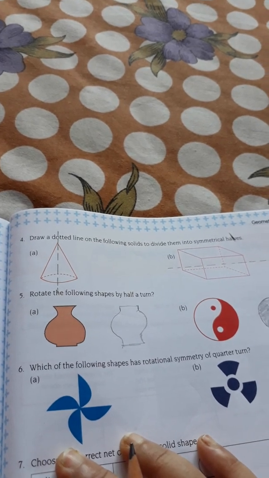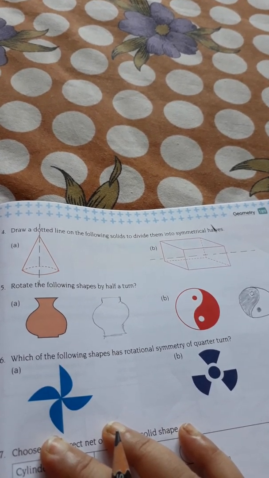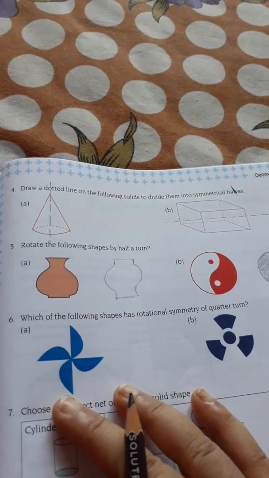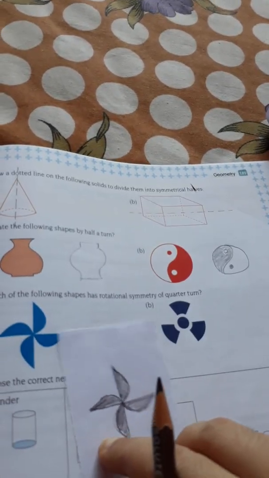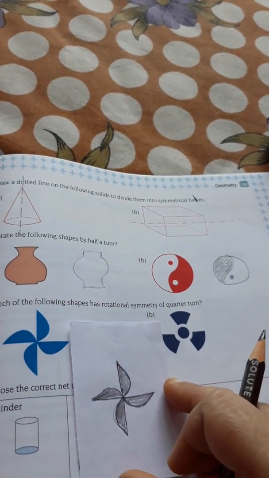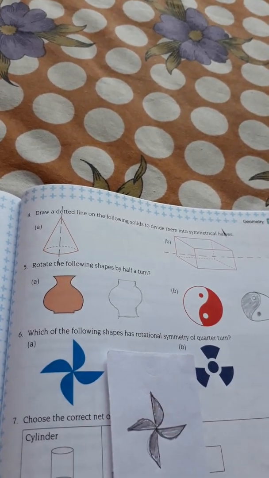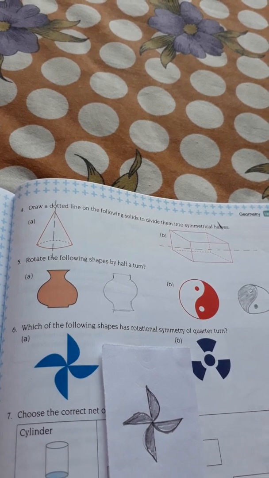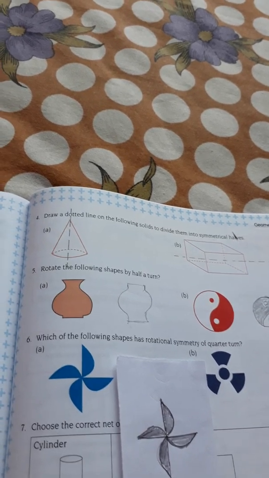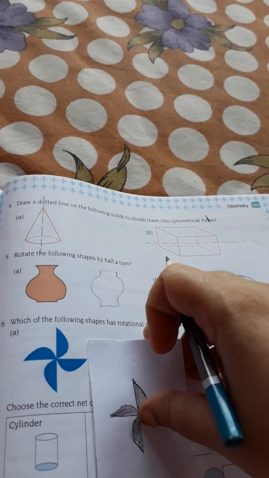Now is question number 6. Which of the following shapes has rotational symmetry of a quarter turn? For this you take this paper. You see this exactly looks like this shape. After taking a quarter turn, we have to check whether this shape has rotational symmetry or not. Okay, so you see after taking a quarter turn.